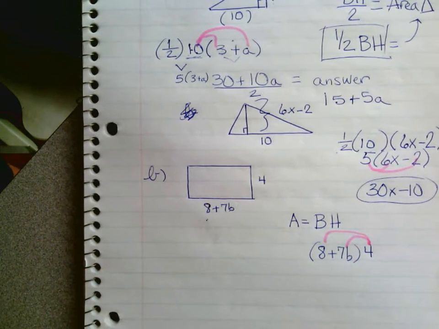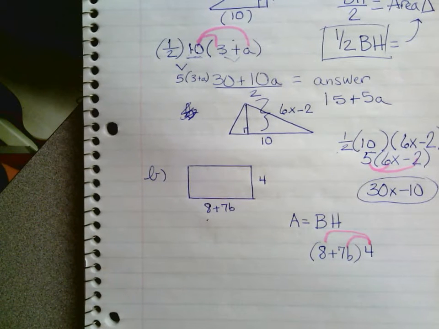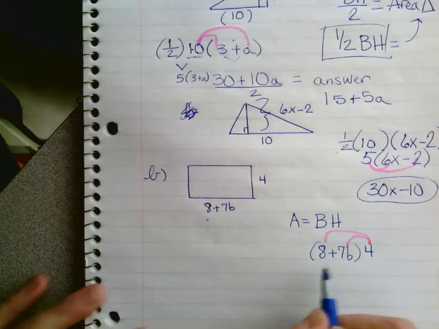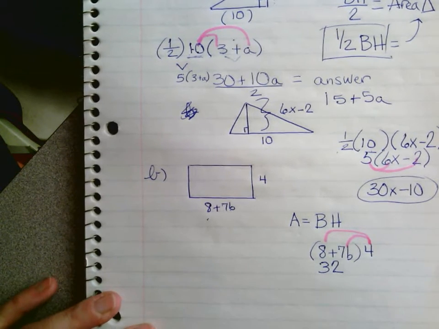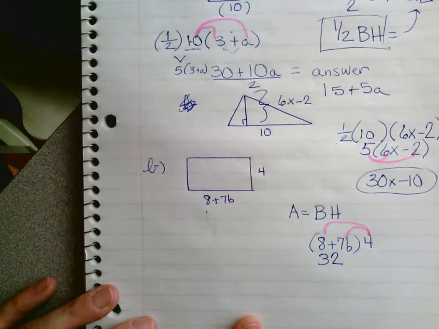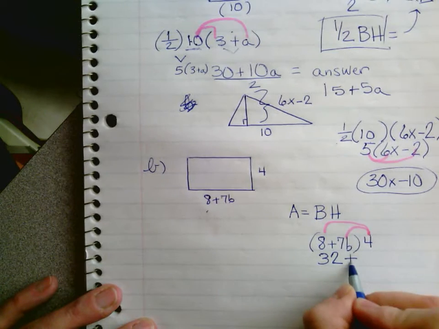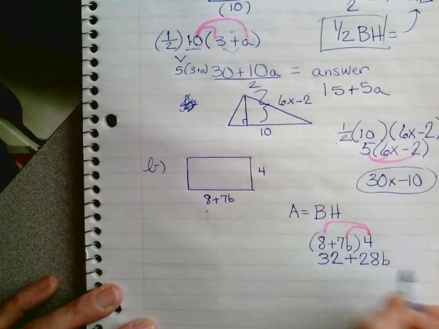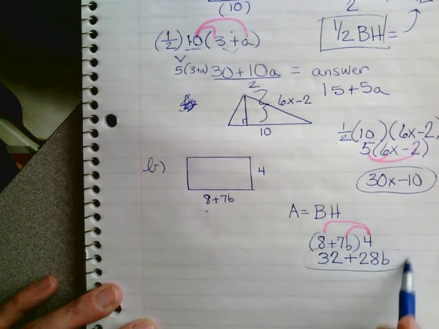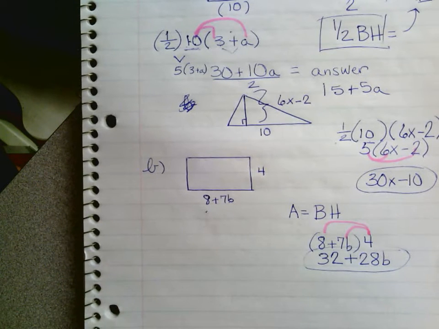Four times 8? Awesome. 4 times 7b. Bravo. That's all you can do. There's nothing more you can say. They did not give you enough data with which to give a logical answer.